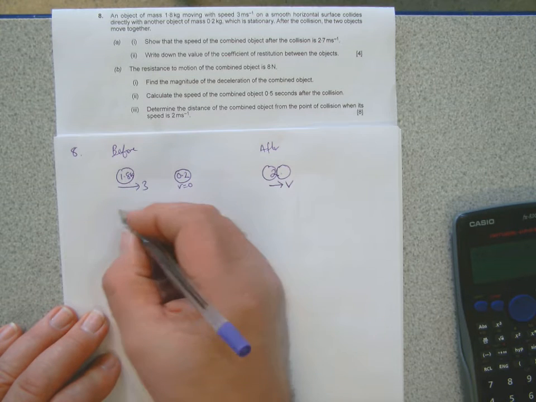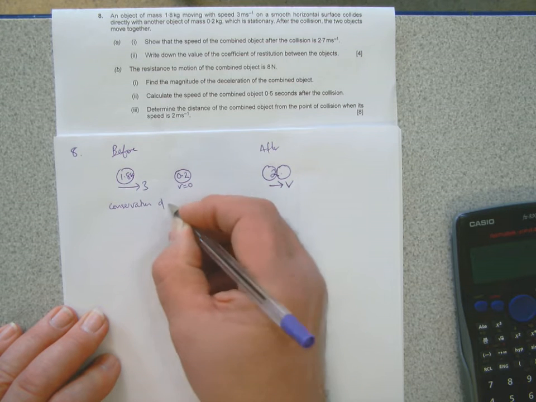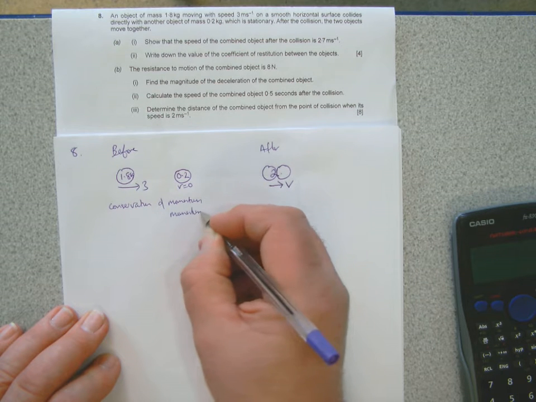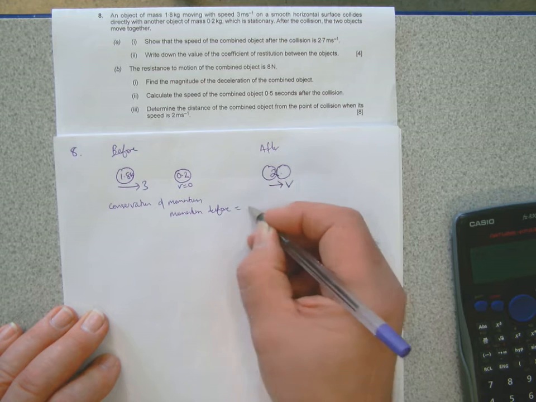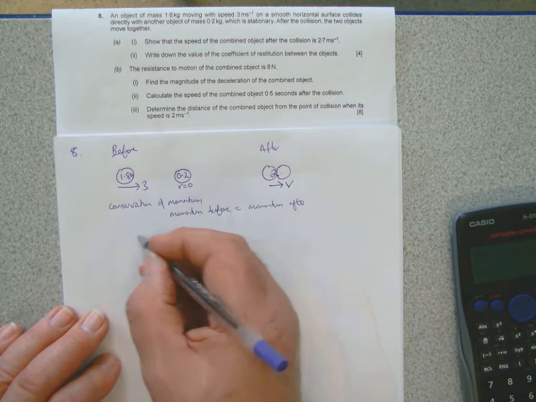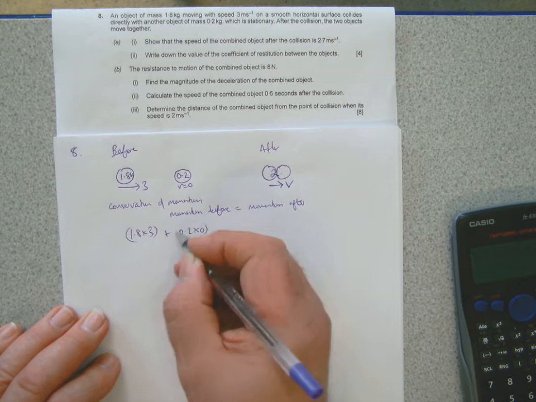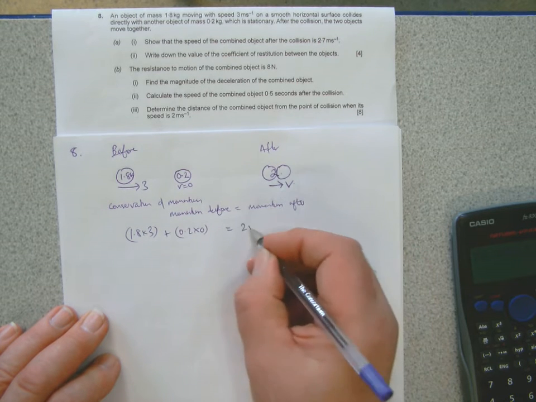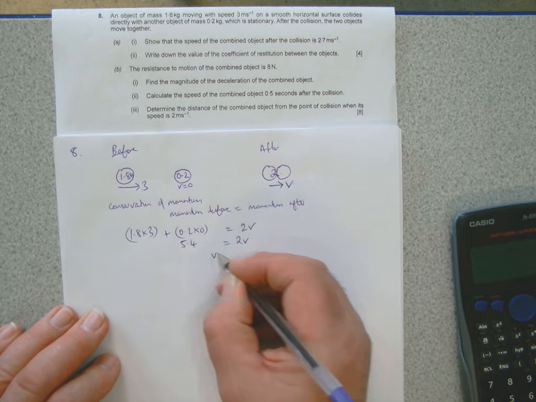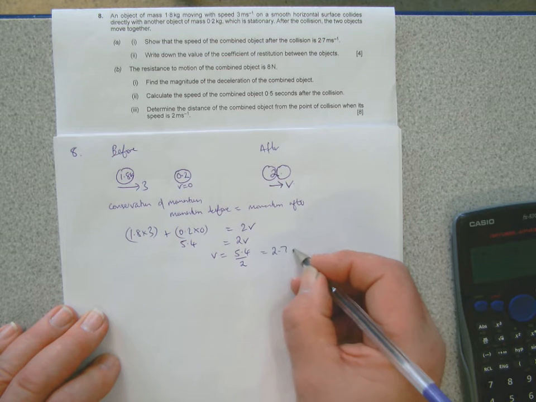Okay, so I'm using conservation of momentum. Momentum before equals momentum after, and my momentum before is 1.8 times 3 plus 0.2 times nothing equals 2v. So that's 5.4 on the left is 2v. v is 5.4 divided by 2, which is 2.7 meters per second.